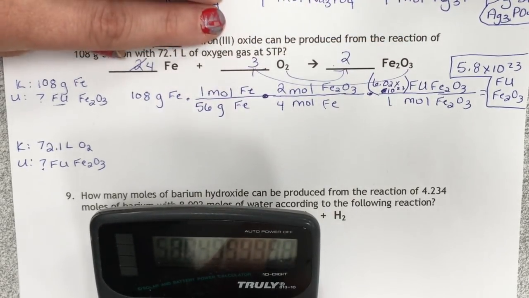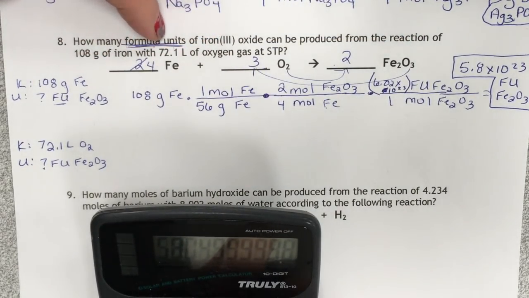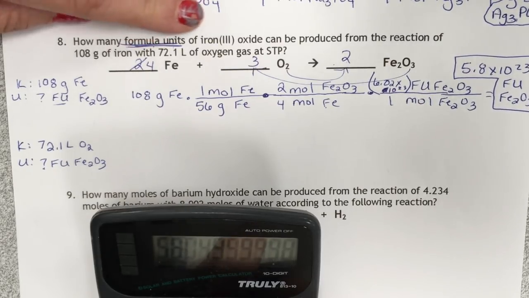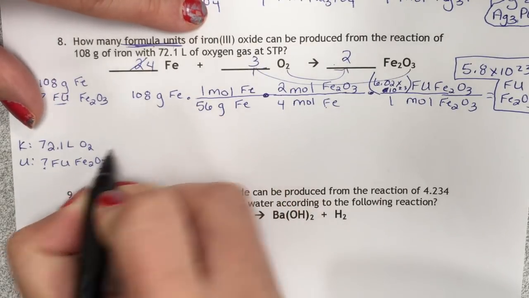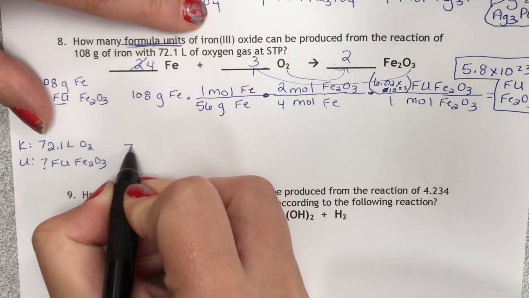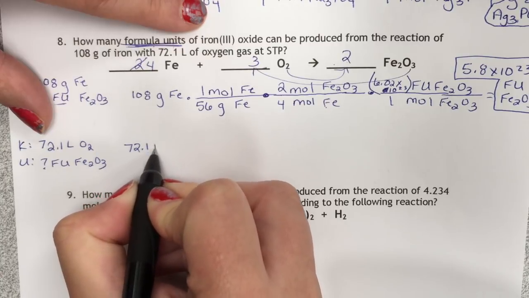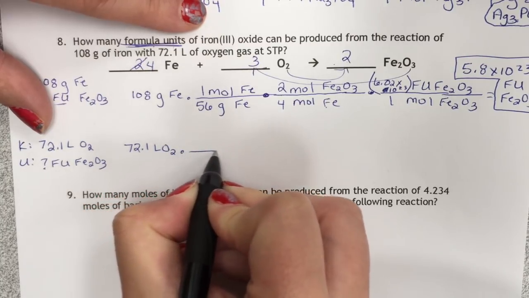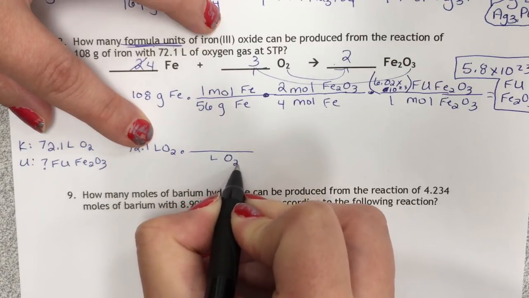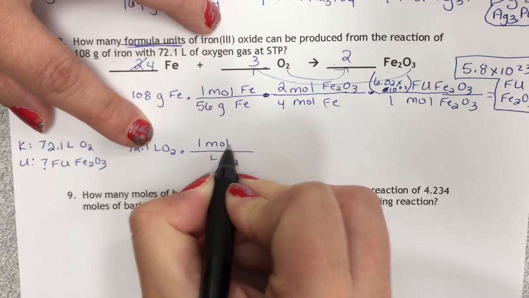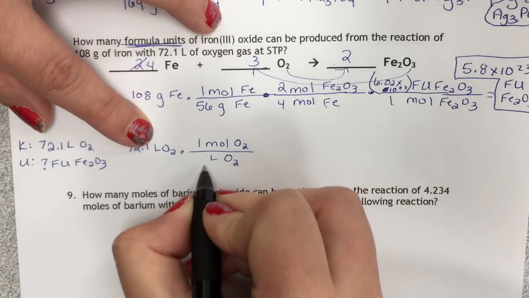Let's do the second one, and we're going to compare, because we just need to compare the maximum amount of formula units, how many formula units can be produced. So let's set up this problem. We always start with our known, which is 72.1 liters of oxygen. We need to get rid of the liters, so liters of oxygen go on the bottom, moles of oxygen go on the top because we've got to convert that into moles.